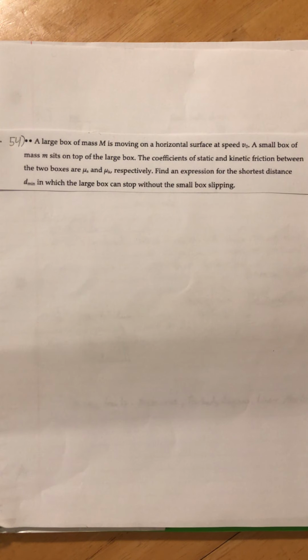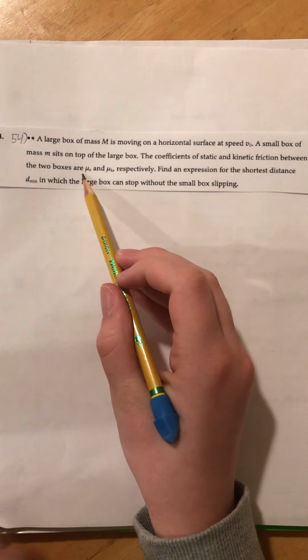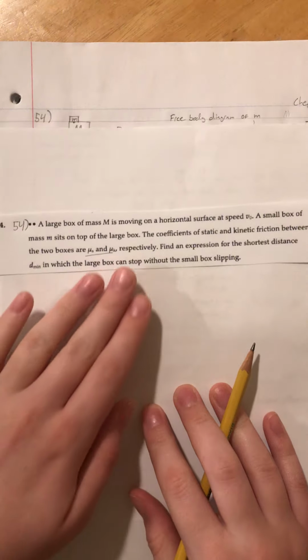Okay, so number 54. A large box of mass capital M is moving on a horizontal surface at velocity v initial. A small box of mass lowercase m sits on top of the large box. The coefficients of static and kinetic friction between the two boxes are such and such, respectively. Find an expression for the shortest distance, d minimum, in which the large box can stop without the small box slipping. Alright, so let's just dive right into this.